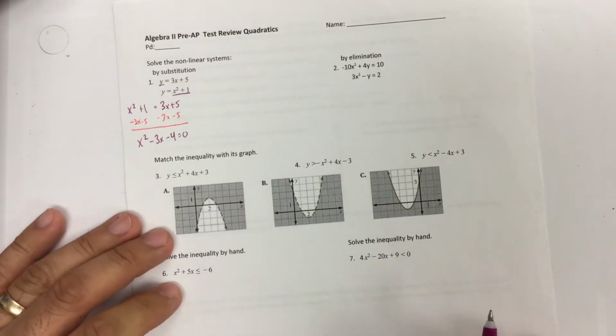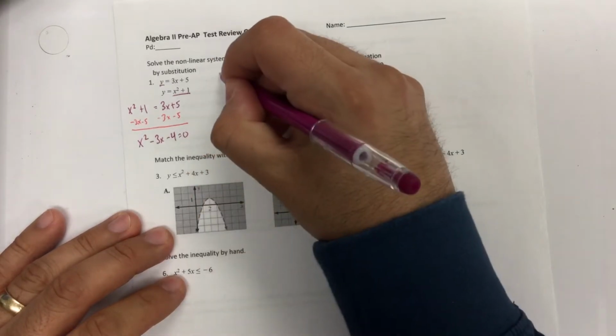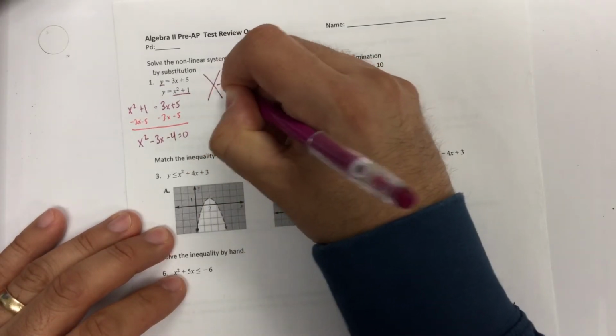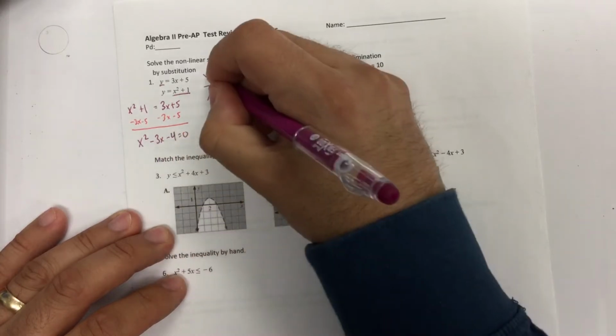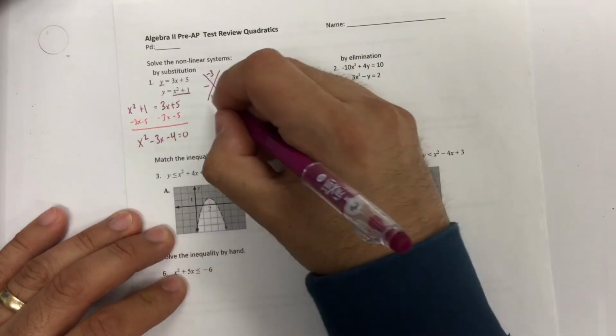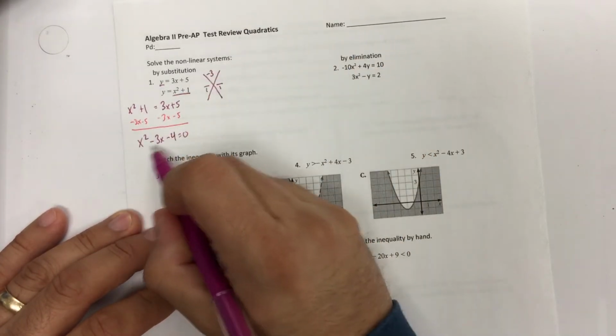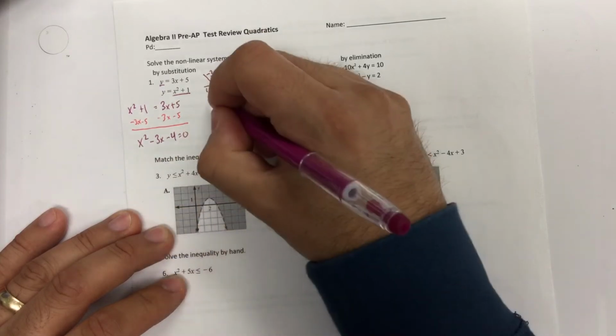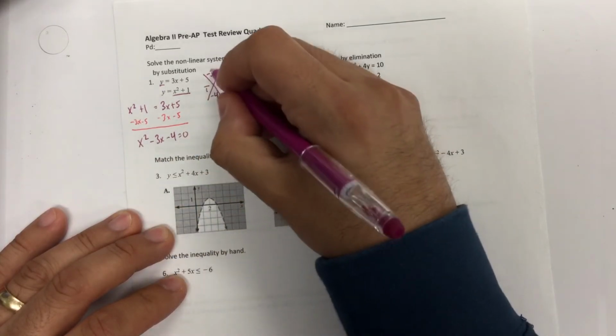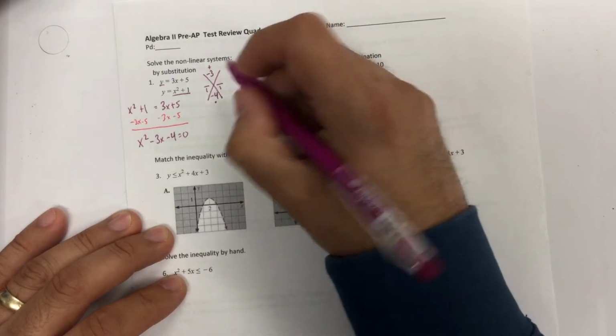Now from here I can factor this. So I'm going to do this work right here. My b value is negative 3, that goes on the top. A value is 1, so I'm dividing by 1, and then I multiply 1 times negative 4, so a times c is negative 4. My two factors that add to negative 3 but multiply to negative 4 are negative 4 and positive 1.